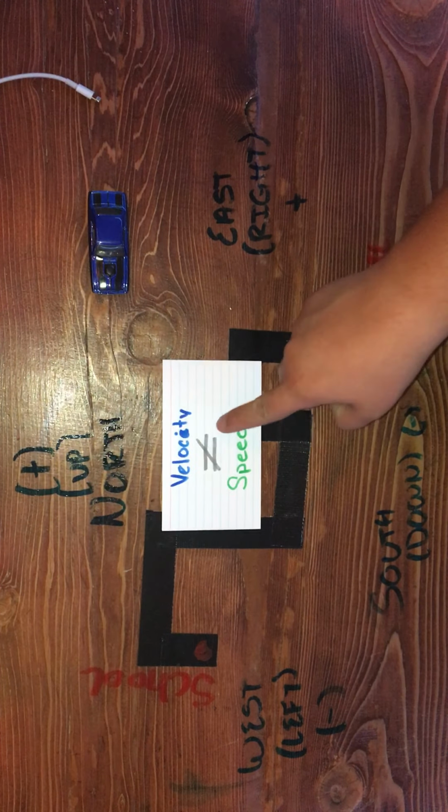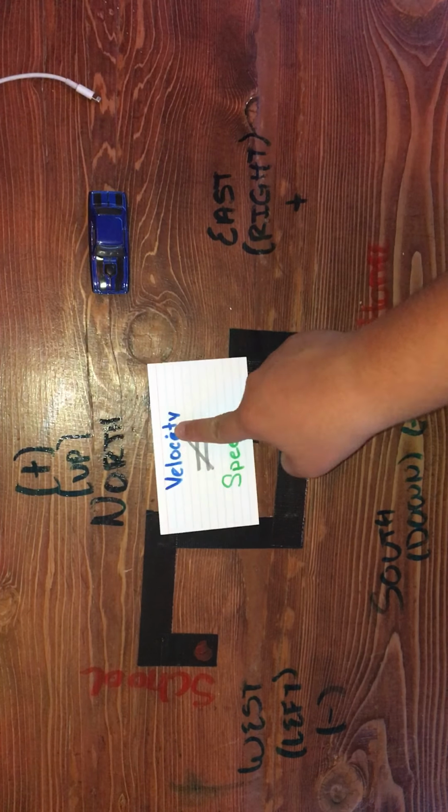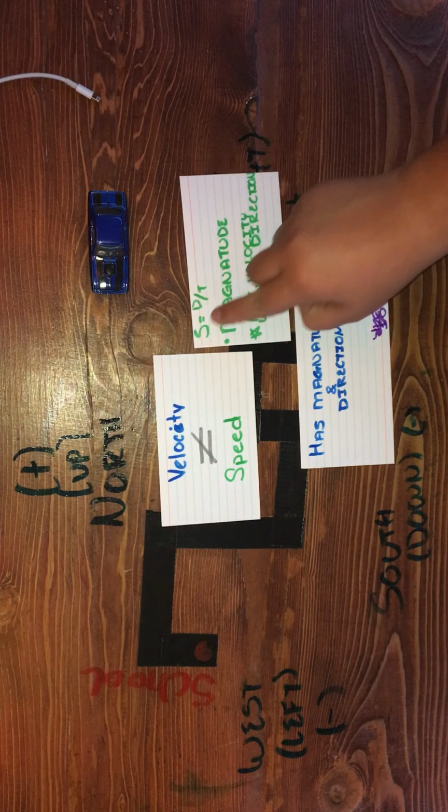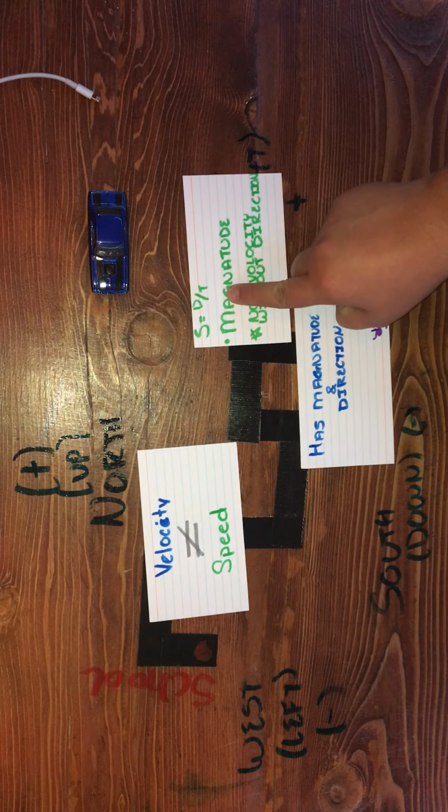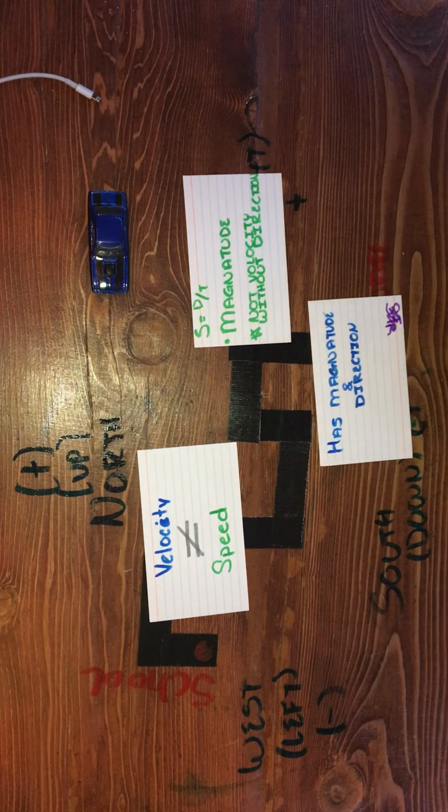Another thing to know is velocity is not speed. Velocity has magnitude and direction. Speed only has magnitude.